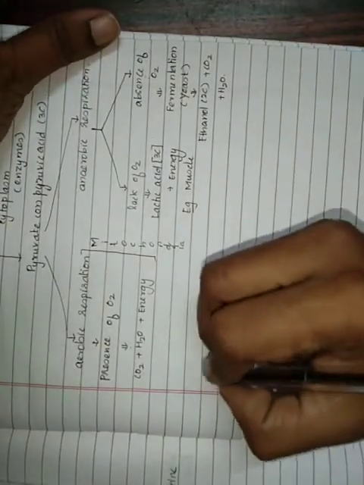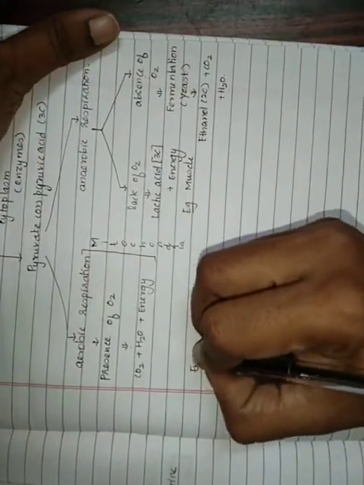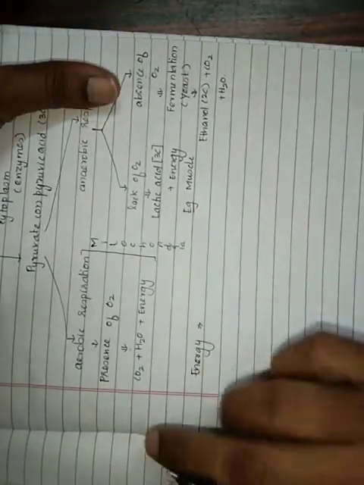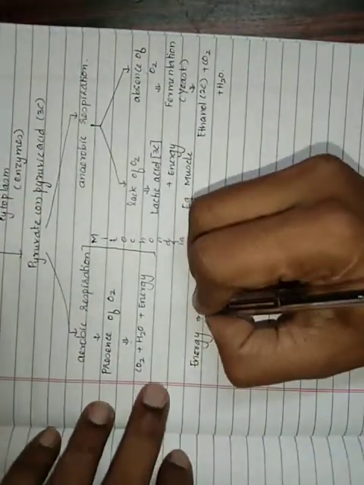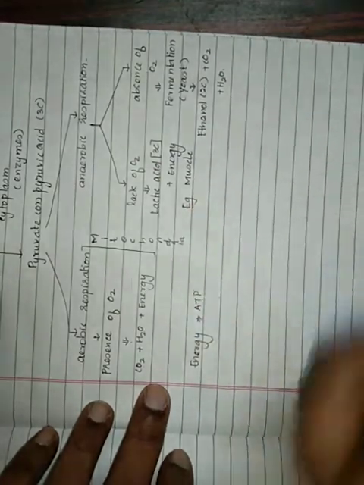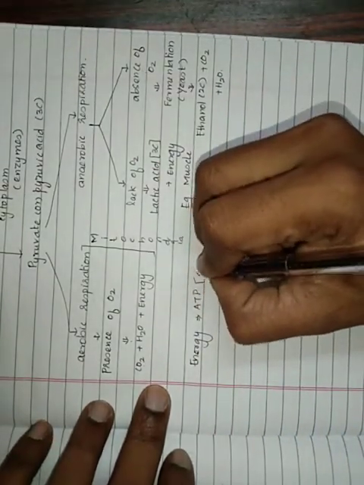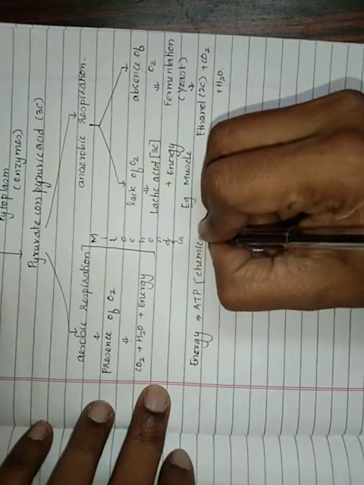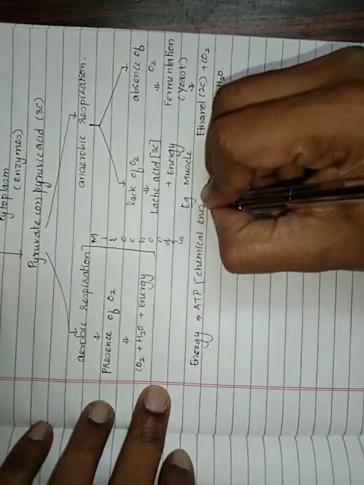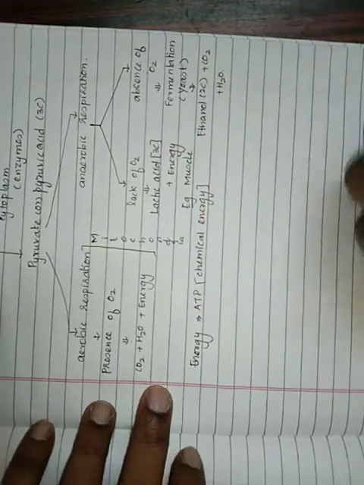And now, what is this energy formed? In which form is this energy produced? It is ATP. ATP, we know, is a form of chemical energy because it is a chemical substance which has energy in it, so it is called chemical energy.